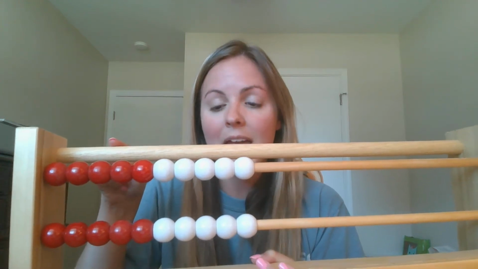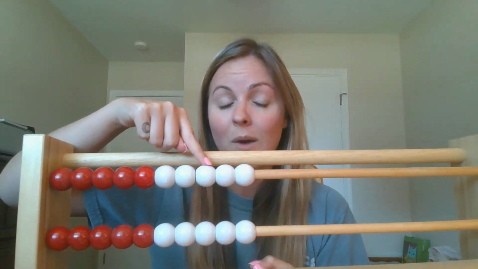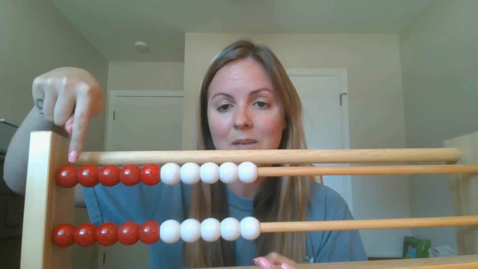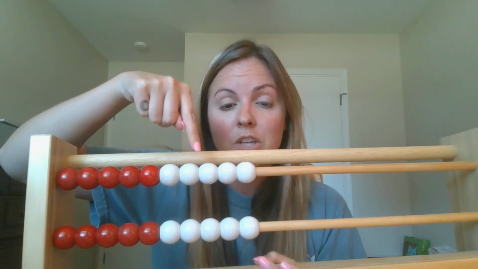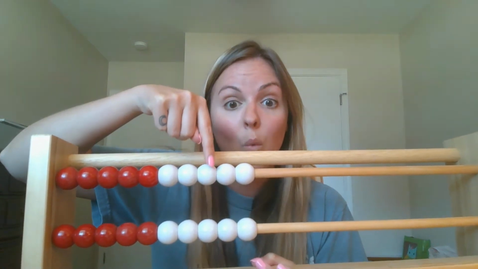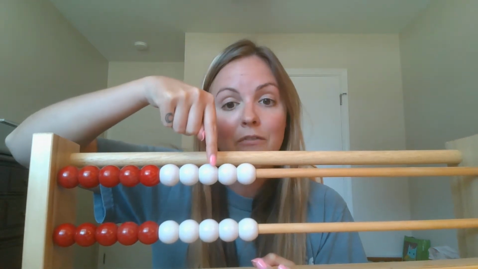So I noticed that we had 10 red beads, and I can see that we have the same amount of white beads too, because they look exactly the same as this side, only they're white. So if we have 10 red beads, I can see that we also have 10 white beads, because again, I see we have 5 on top and 5 on the bottom.